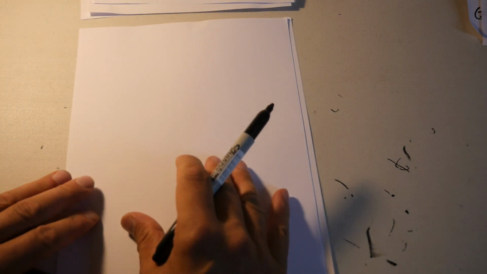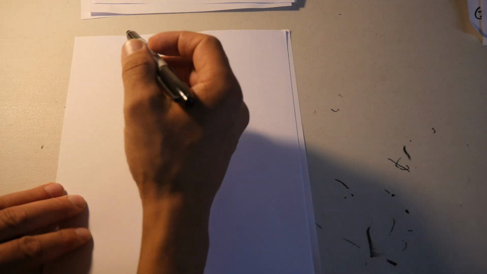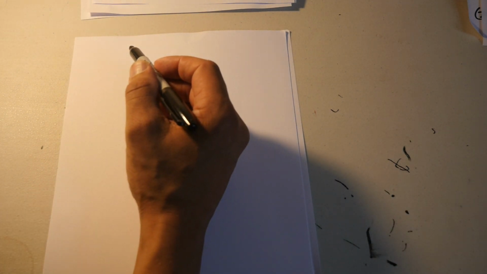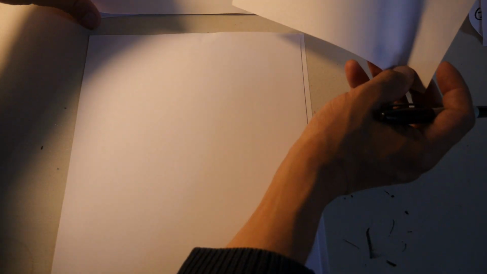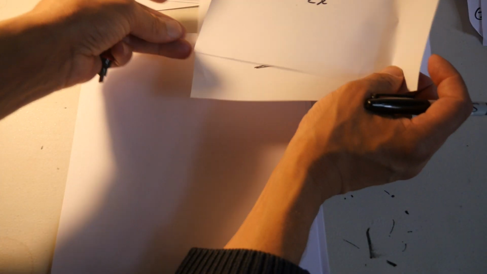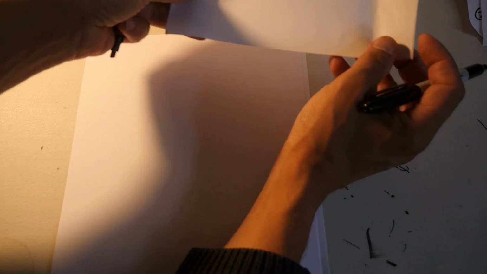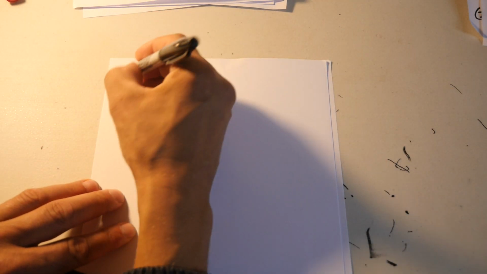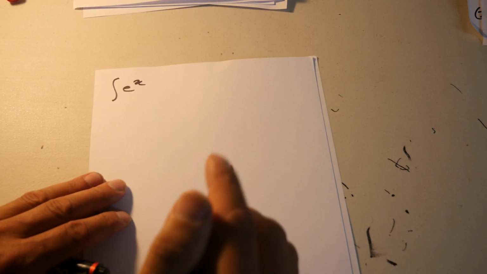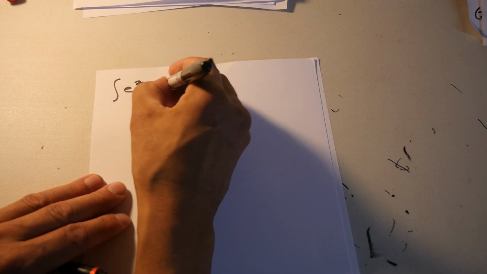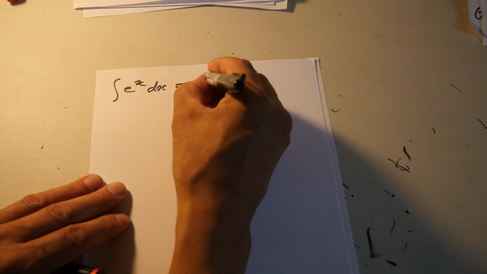Right, so I've done integrating. I've shown you the basic general formula. Now some other integrals. So you've got the integral of e to the x. Well, the derivative of e to the x was e to the x, so the integral is also e to the x.